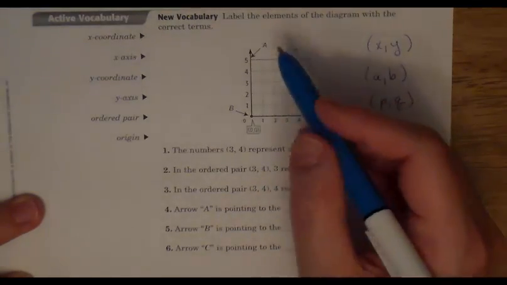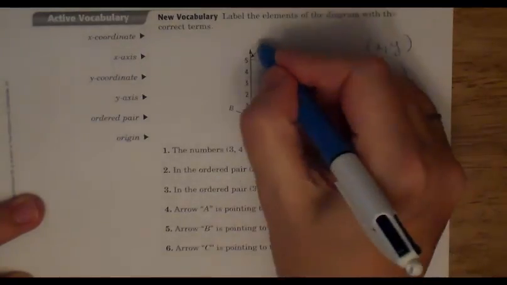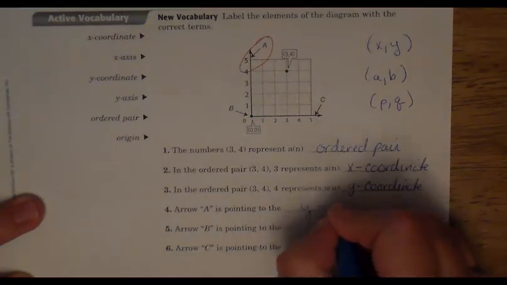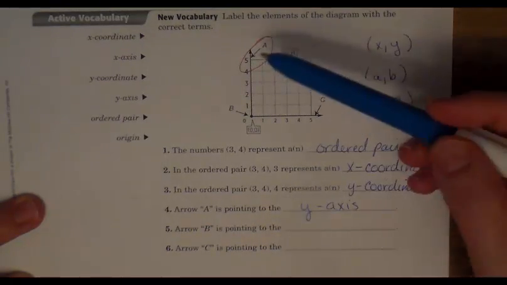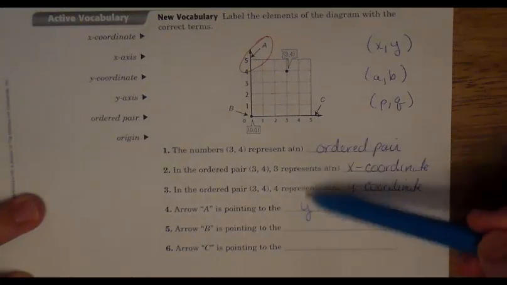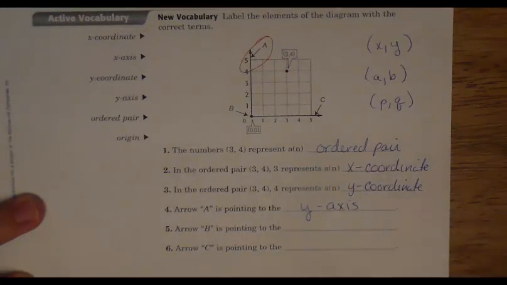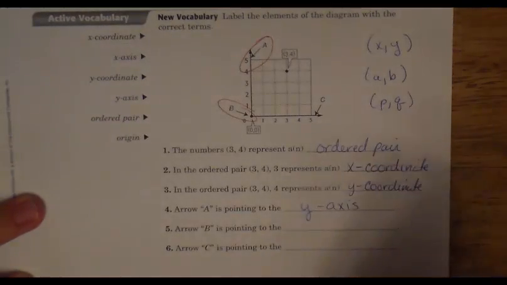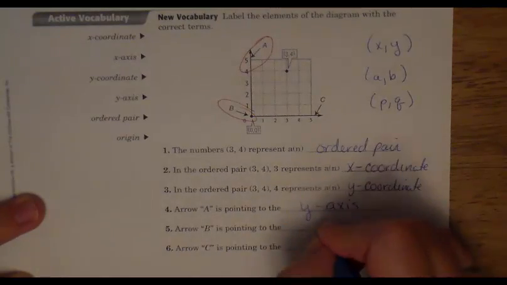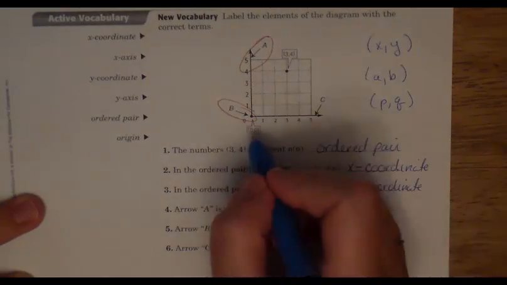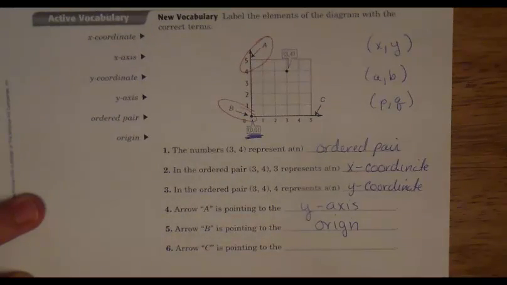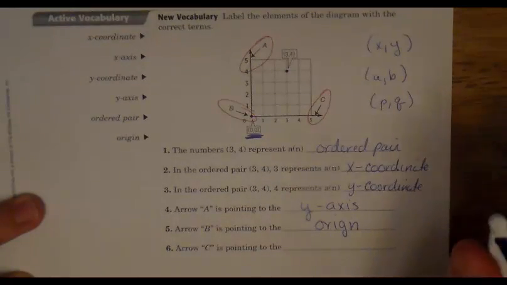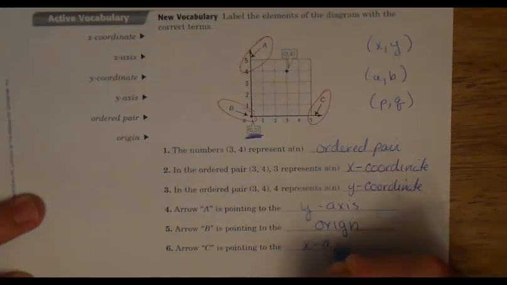Arrow A, here's arrow A right here, is pointing to the y-axis. Now, the y-axis goes up and down, the letter y goes up and down. That's the best way I can think of to remember that. The letter B is pointing to the origin. And the origin is always the point 0, 0. And arrow C is pointing to the x-axis.